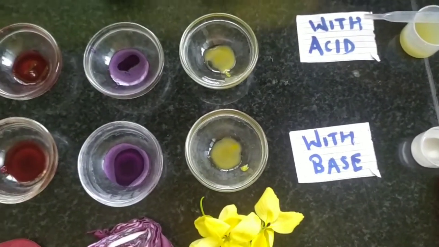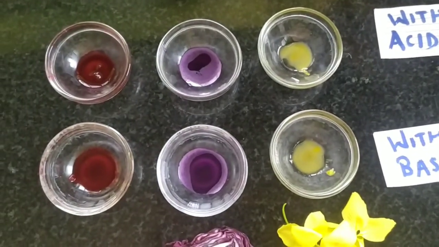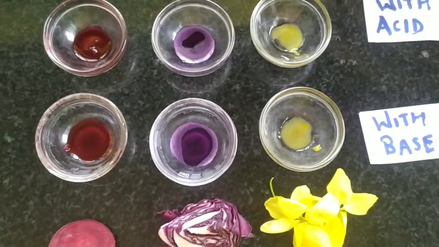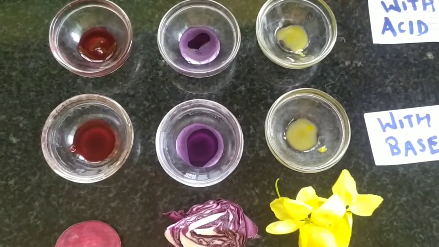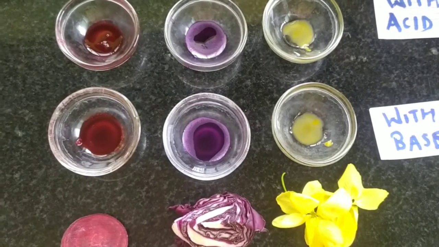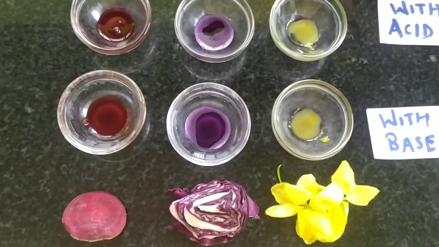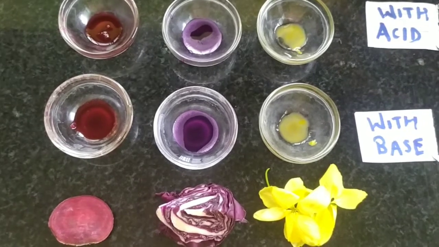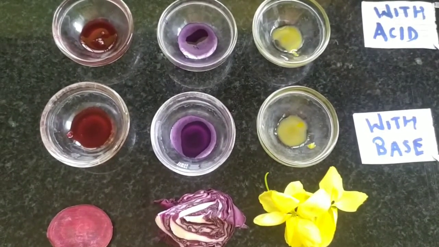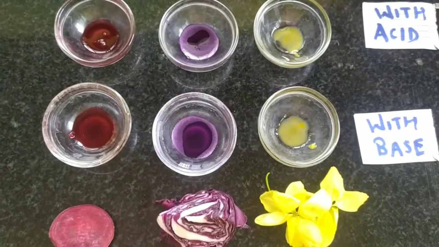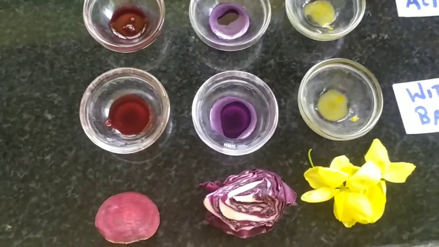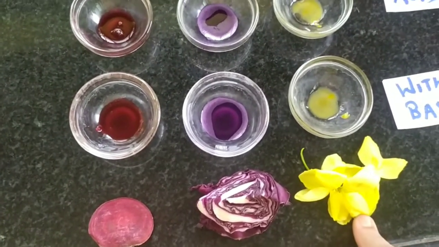Children, here we are going to do this activity without the help of any chemicals of the laboratory. Here we are using all organic sources, that is the sources obtained from plants. So these will be called natural indicators. Natural indicators are those indicators which change their color either in the presence of acid or base, or in both maybe. So all these are natural indicators.